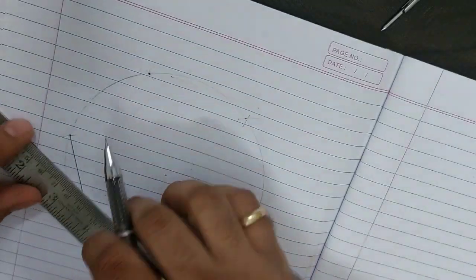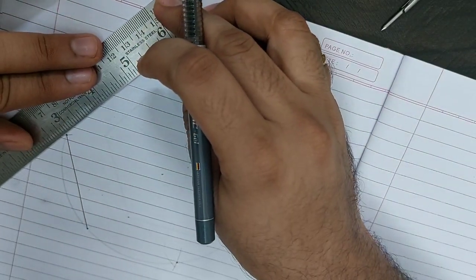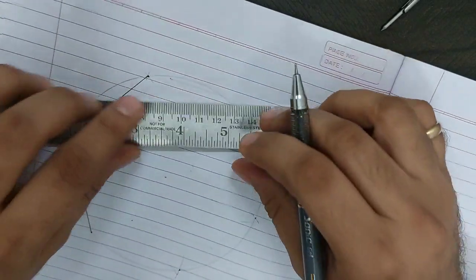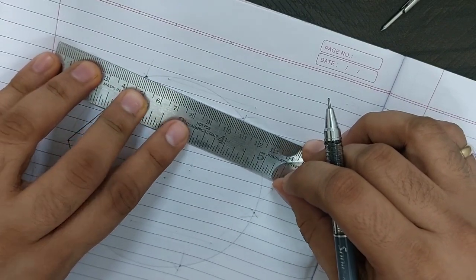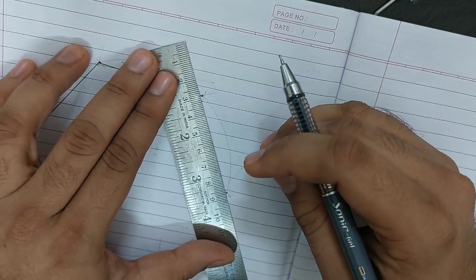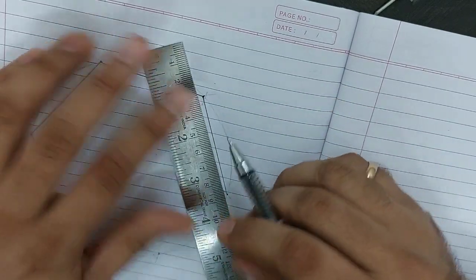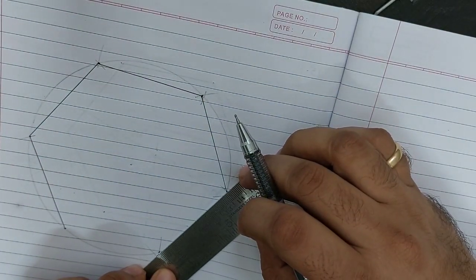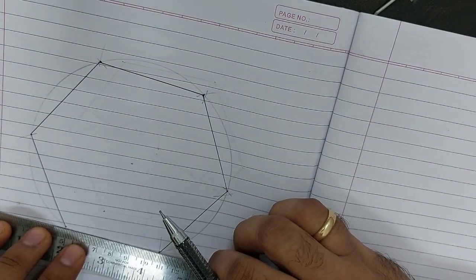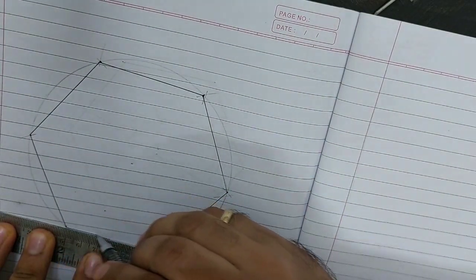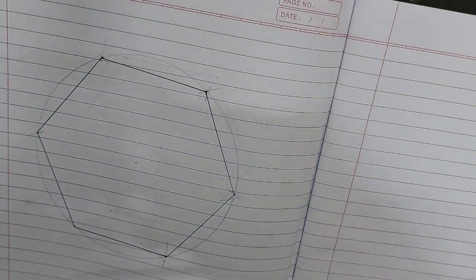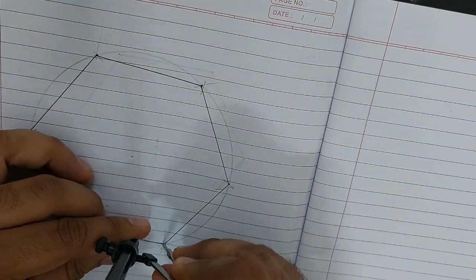So now the hexagon. For circumcircle, we draw perpendicular bisectors of the sides, be it a triangle or a hexagon. For incircle, we draw angle bisectors, and where they meet is called the incenter, which for a regular hexagon will coincide with the circumcenter. Regular in the sense all sides are equal and all angles are also equal. So now angle bisectors. Let's start with this angle.